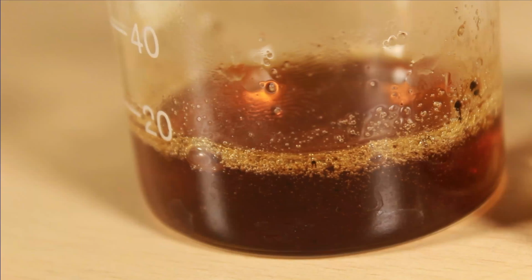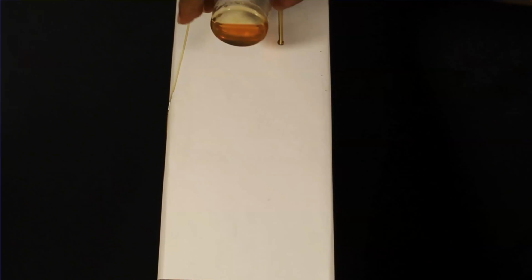I took a cardboard, dropped in some honey, and you're able to see it is flowing. Now I'll pour another liquid, it's some oil actually, and see how that flows. You're able to see the difference.